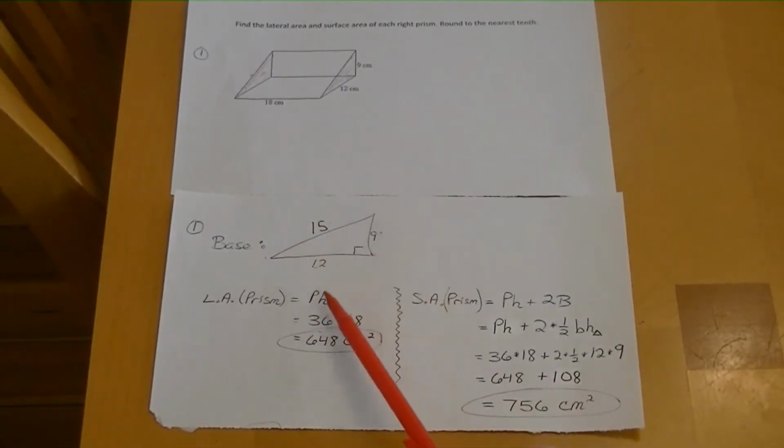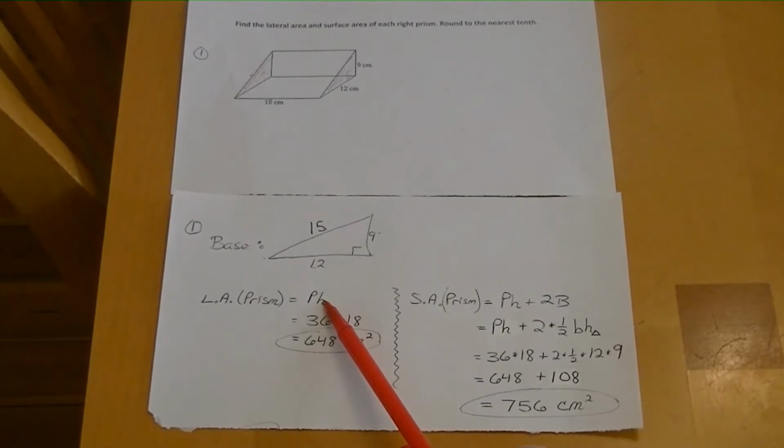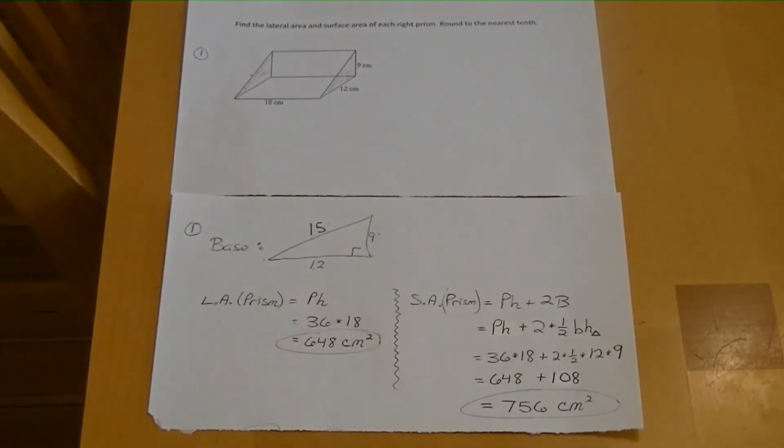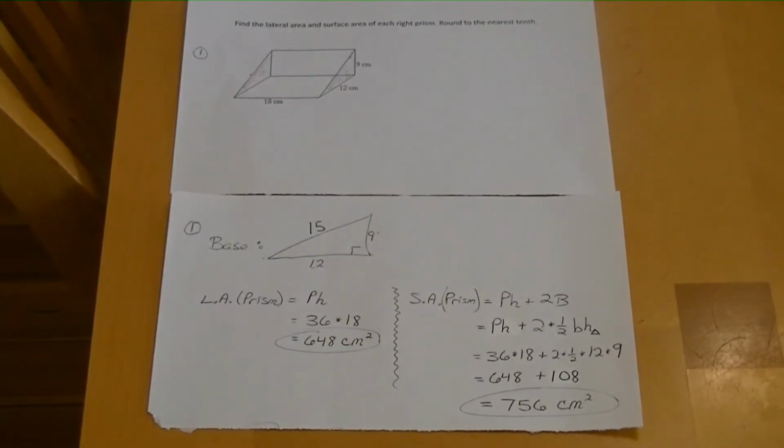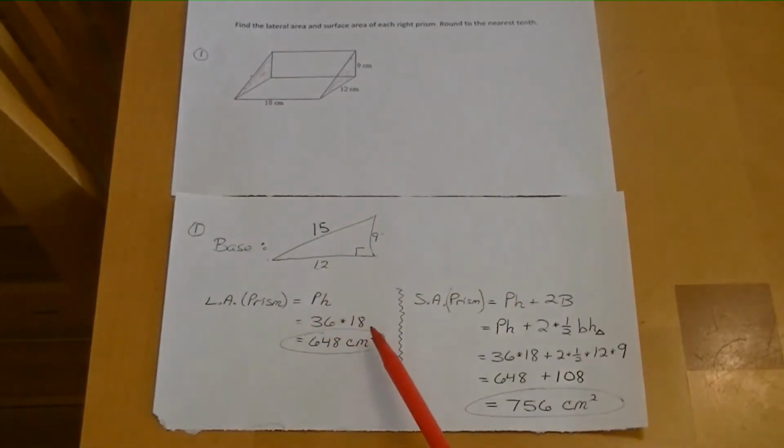So the lateral area of the prism is the perimeter of this base, which is 36 when you add them up, times the height of the prism, which is the distance between the bases, 18. Perimeter of base times height, 648 centimeters squared.